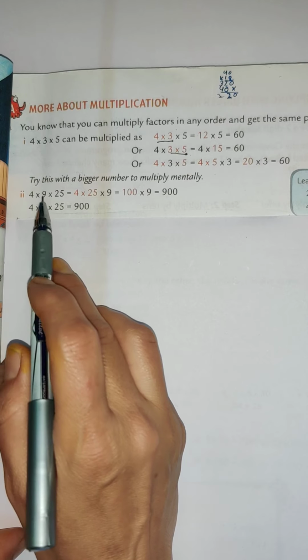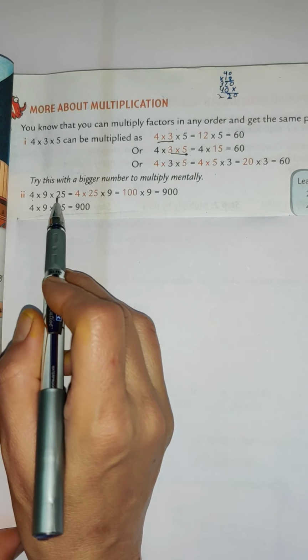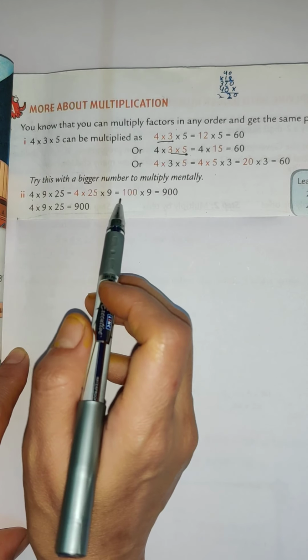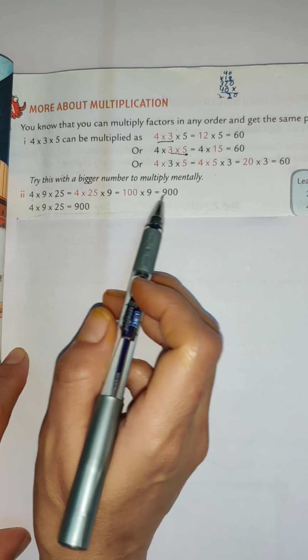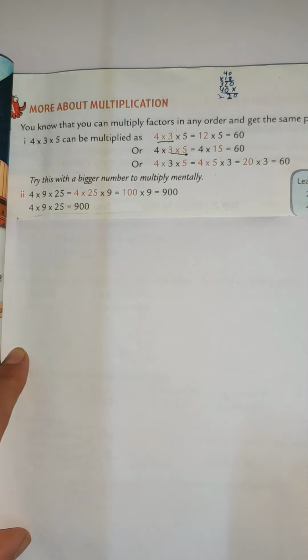For example, 4 25s times 9: we can group 4 and 25 first to get the product, that is 4 25s are 100, and then we can multiply by 9, which gives you 900. So this way you can multiply quickly and mentally.